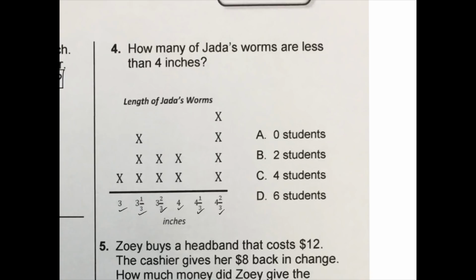The question is asking how many of Jaden's worms are less than 4 inches. So here's my 4 right here, my 4 inches. I want to know the length of the worms that are less than 4. So that doesn't include 4. It's everything that's smaller than that. So this is the data that I'm going to look at. I'm going to count that up and choose A, B, C, or D.